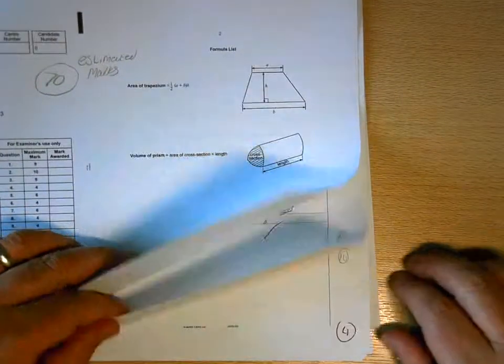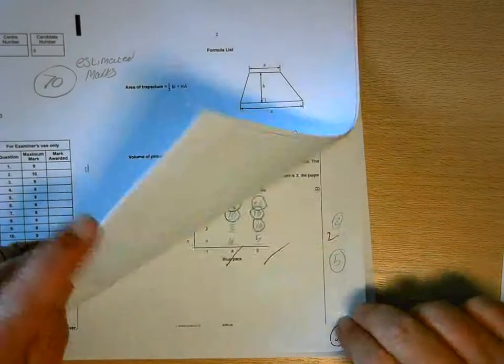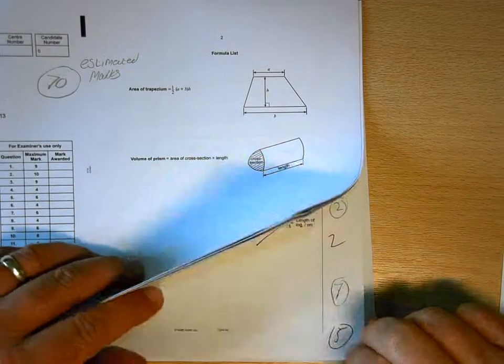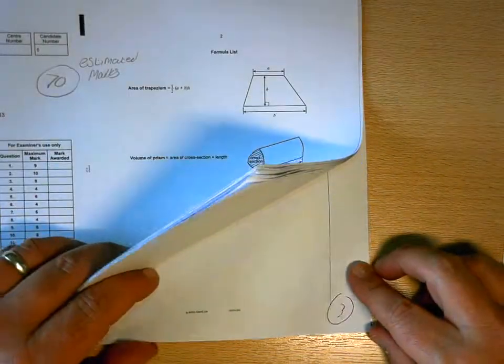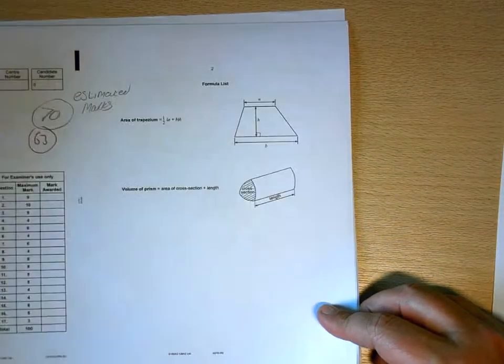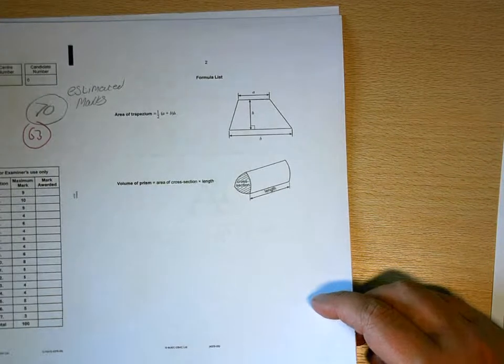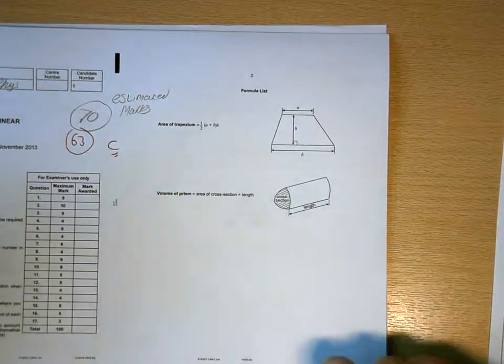12, 16, 26, 35, 40, 45, 52, 57, 58, 60, 63. Which is exactly what you got last time. And it's a grade C. So that's really impressive. Well done.